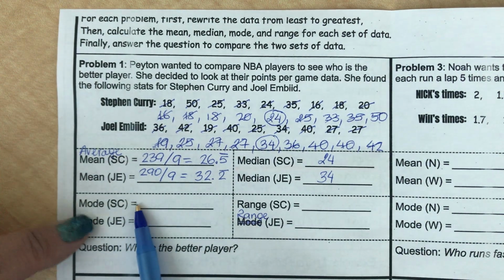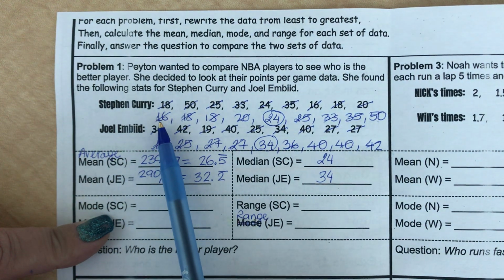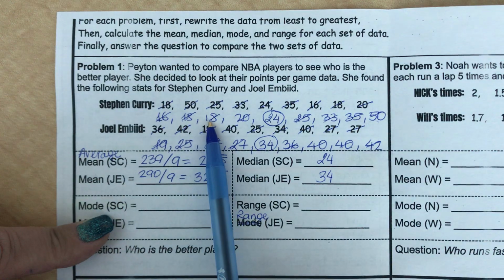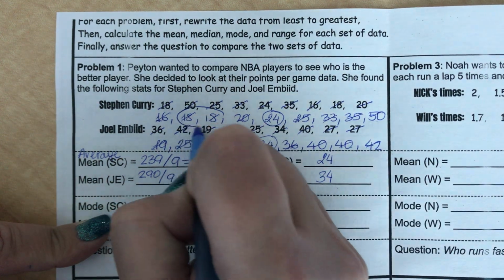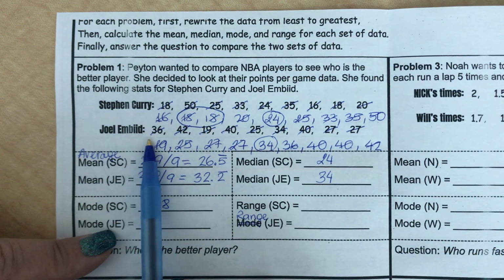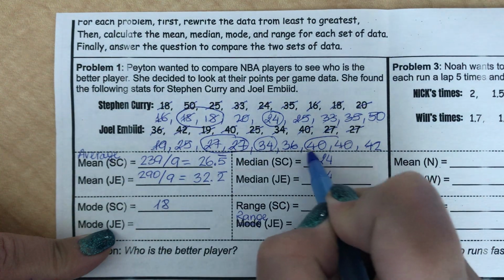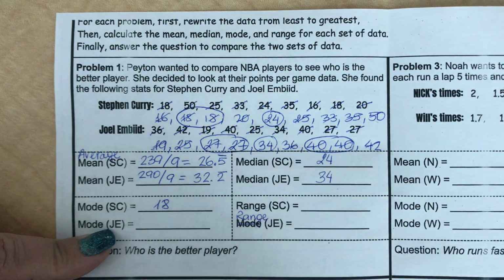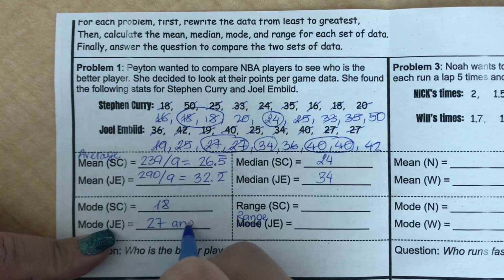The mode for Steven, we have what is the number that occurred the most. Mode, most. 18 appears 2 times, and that's about it. So 18. But when I look at Joel, I have 27 2 times and 40 2 times. So once I have the same number repeating the same number of times, they're both modes, 27 and 40.